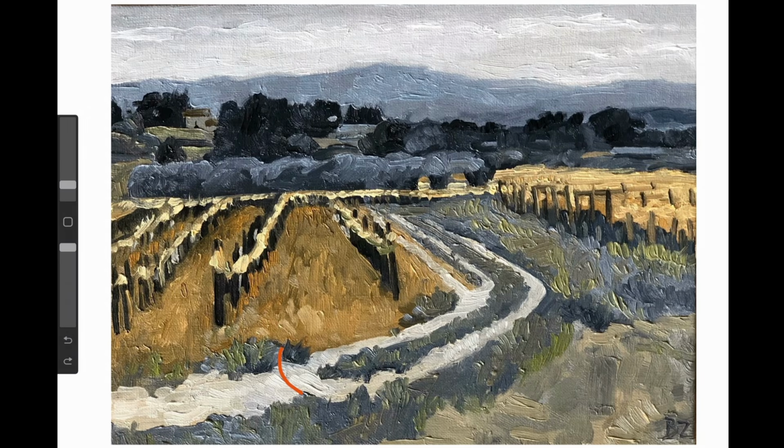Because the edges are what hold our attention. And if you have them here and here and here and here and here, our attention is being pulled by so many different contrasts that we don't really know where to look.